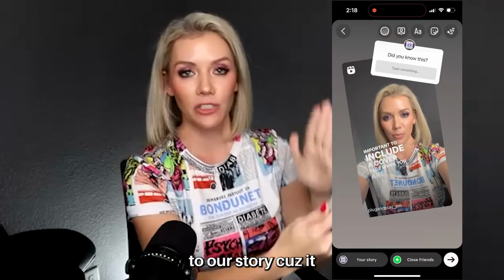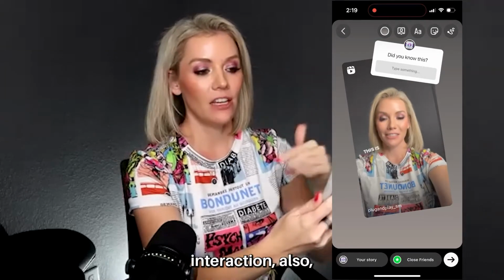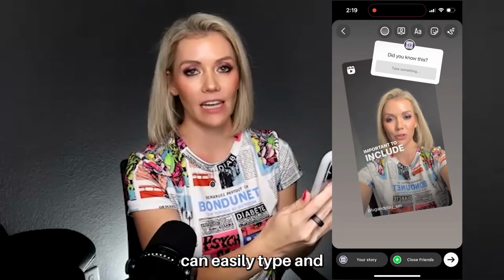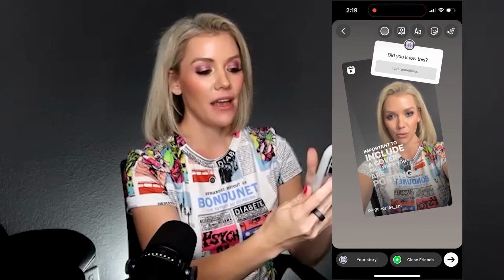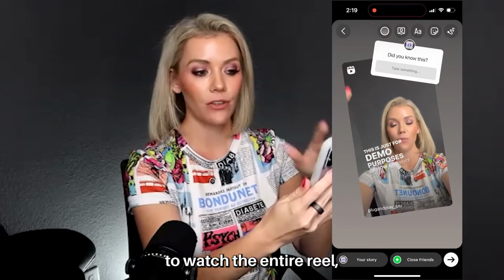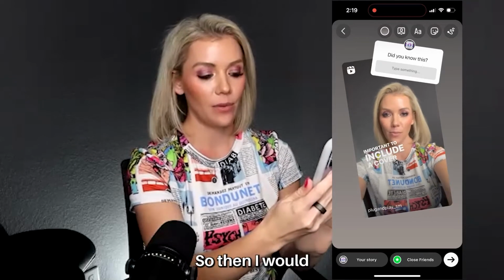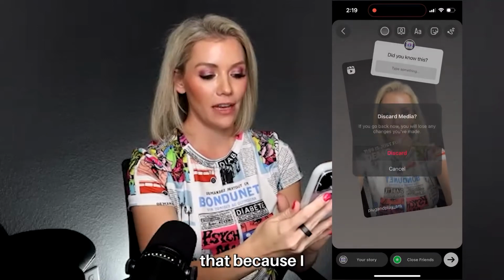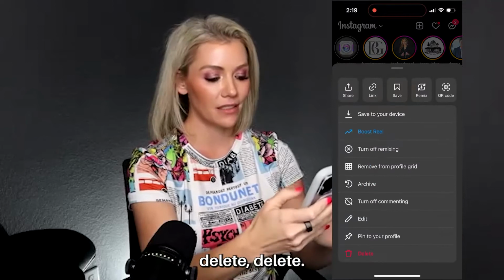And again, we add it to our story because it helps with views. The interaction also, anytime you can add a sticker like this with a question where people can easily type an answer, always helps. And then it also will entice them to watch the entire reel. They're going to have to go to your feed. So then I would post to my story. So I click at the bottom left and do your story. I'm not going to do that because I don't want it posted. So we delete.